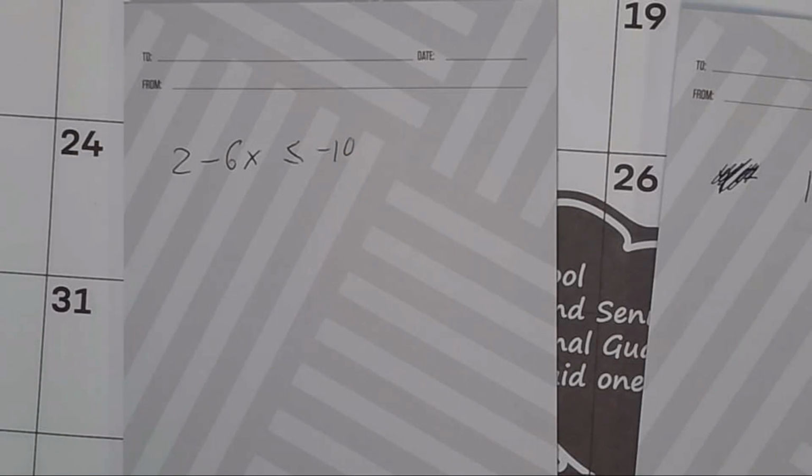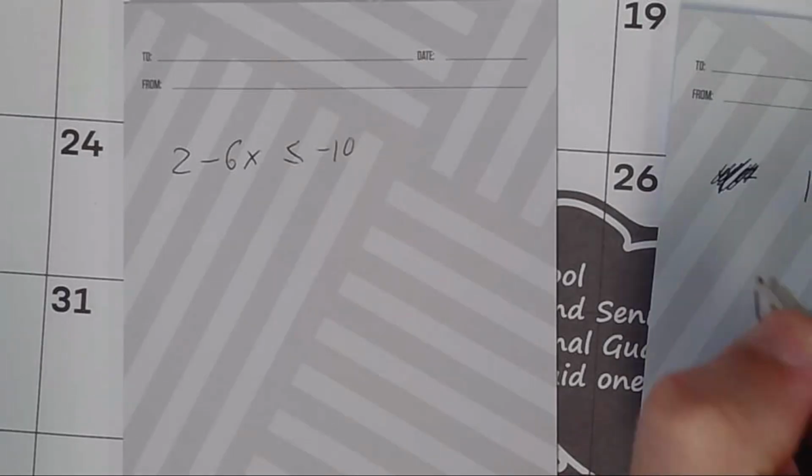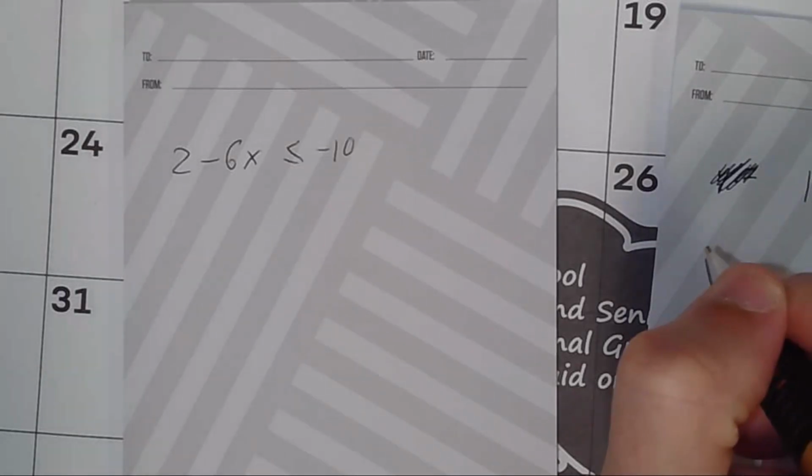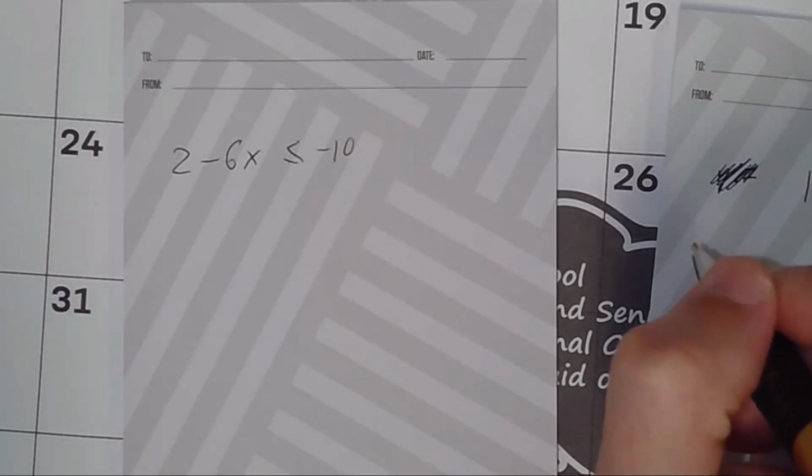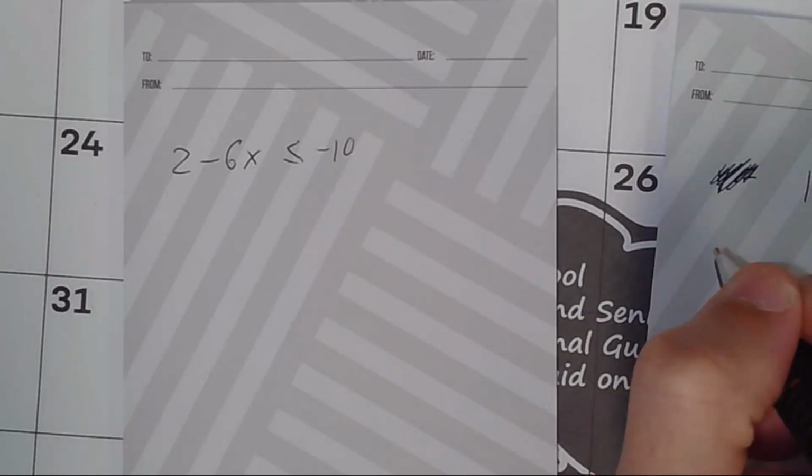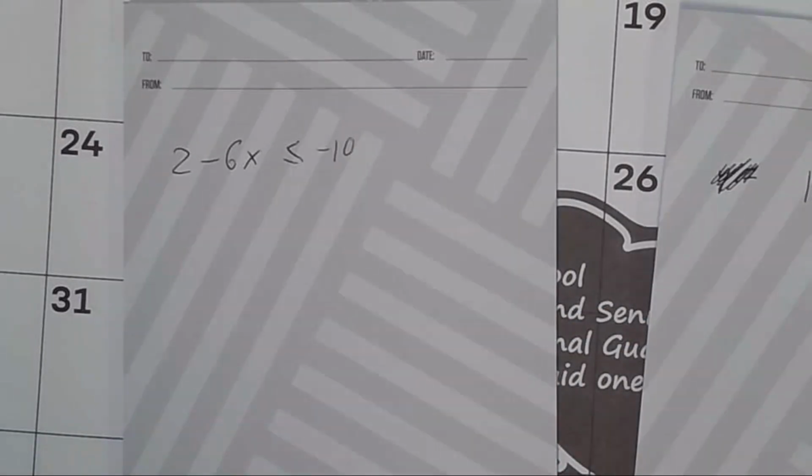Now, the rules of the game are still the same here as they were when we were solving equations. The difference here is going to be what we have to do to denote our solution set, because unlike a single answer value for a conditional equation, we will get a range of values for our inequality.